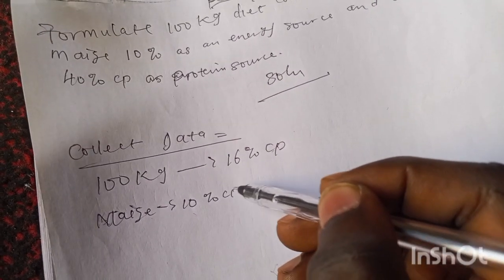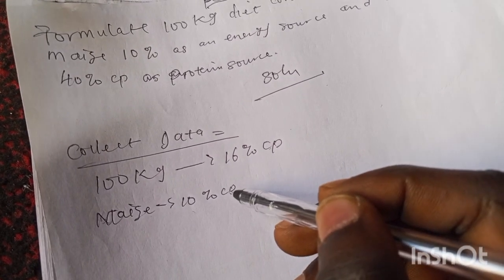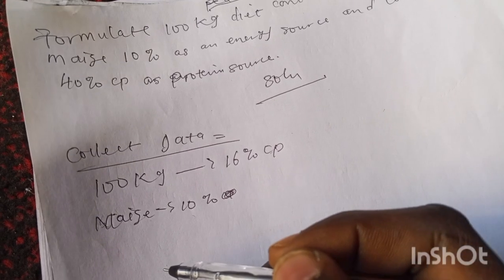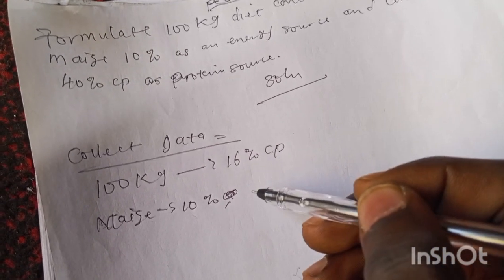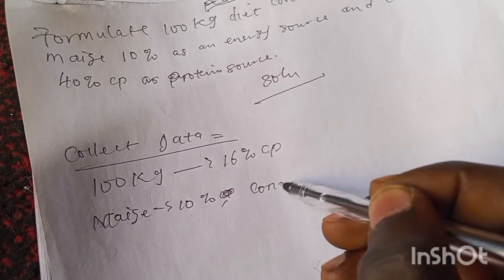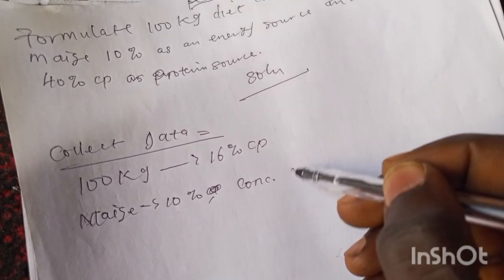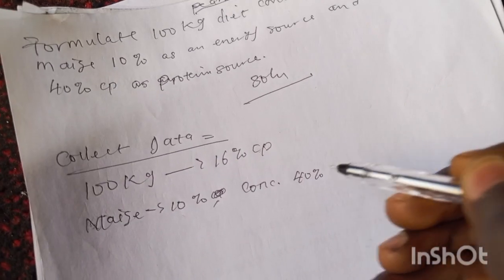Let's put it that way. Okay, this is 10%. Concentrate is 40% CP.